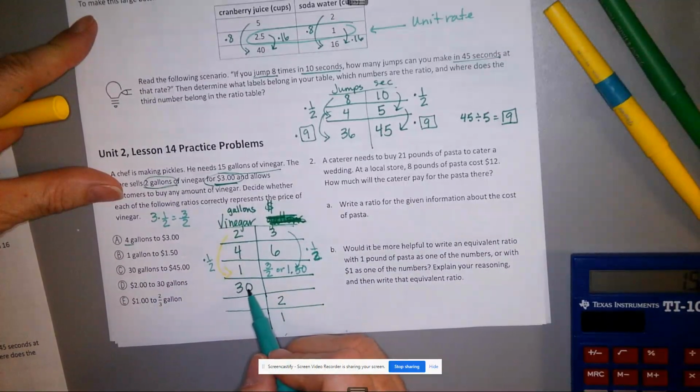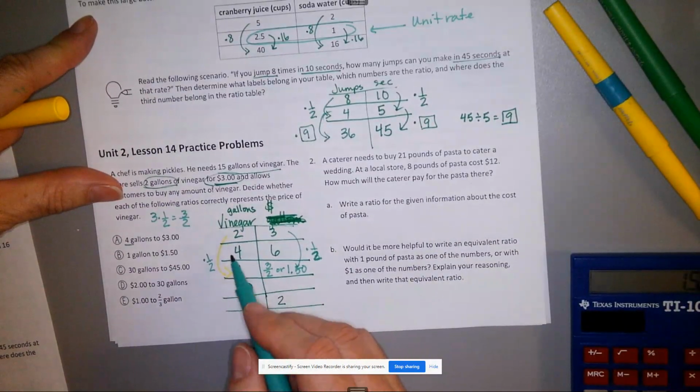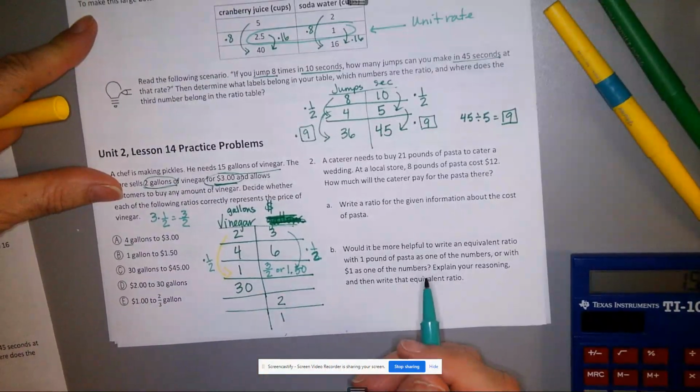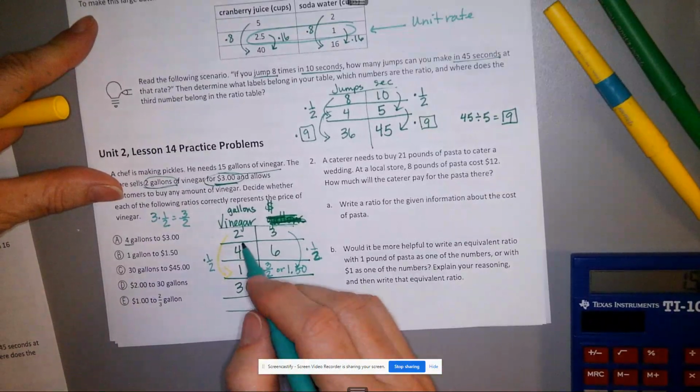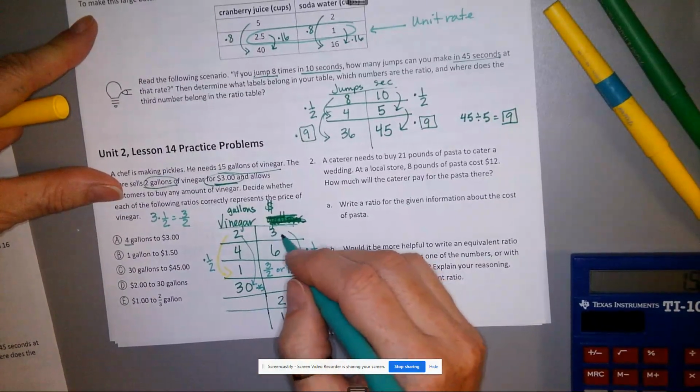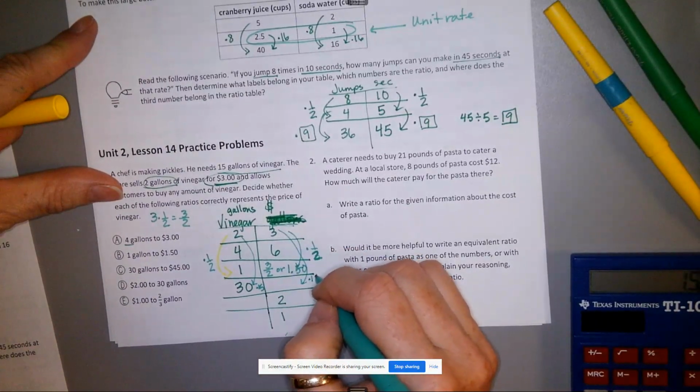How do I turn a 1 into a 30? I could do that. Or a 2 into a 30. I think I'm going to do a 2 because 3 times... Oh, I'll do that. We've had a lot of practice the last couple days. 2 times 15 is 30. So 3 times 15.